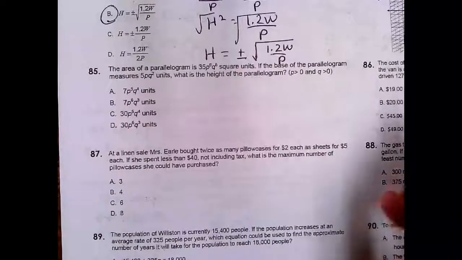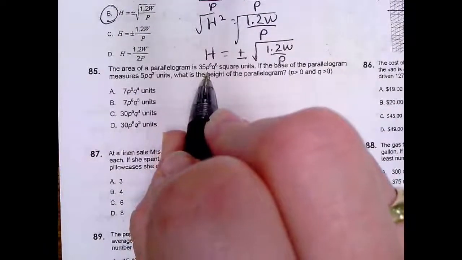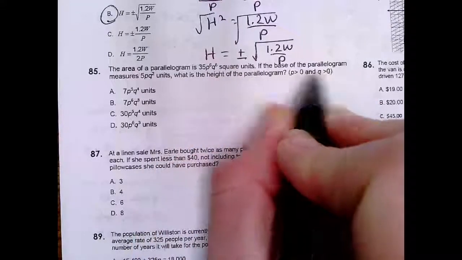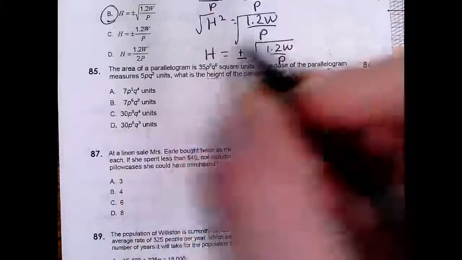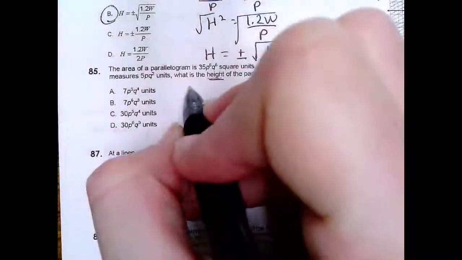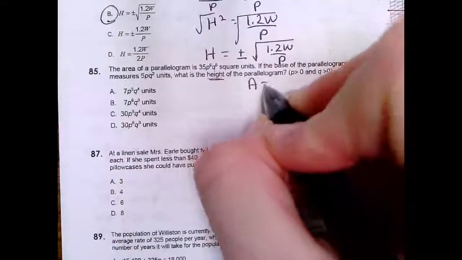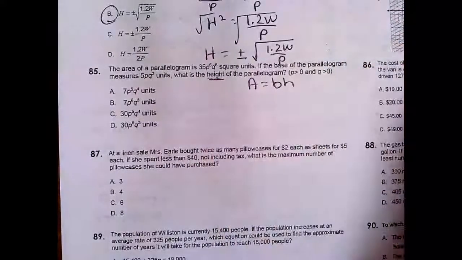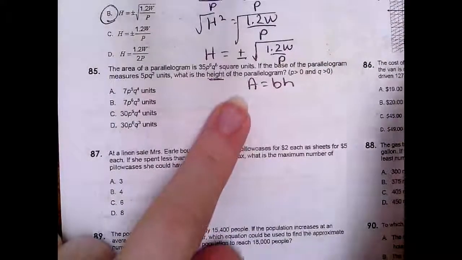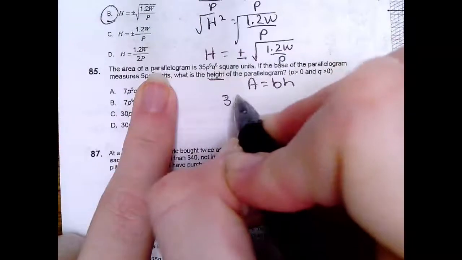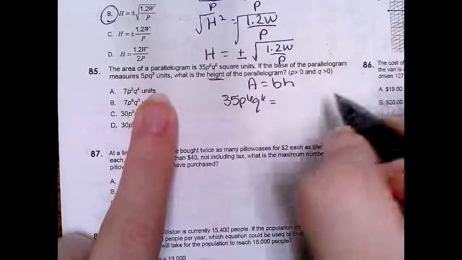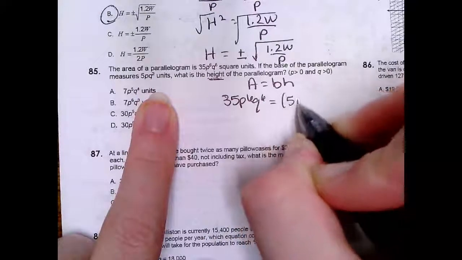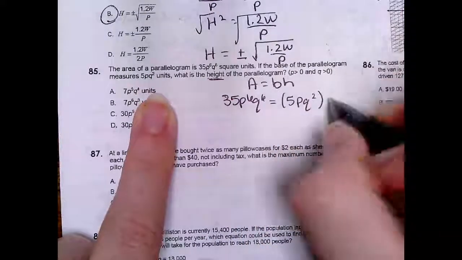Okay, the area of a parallelogram is 35p^6q^6 square units. If the base of the parallelogram measures 5pq^2 units, what's the height of the parallelogram? You need to know how to find area of a parallelogram, which is base times height. So we have our area, 35p^6q^6 equals, we have our base, 5pq^2. We don't know our height.